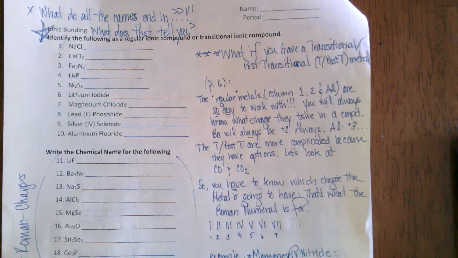Aluminum will always be +3. Lithium will always be +1. Francium will always be +1. You will always know those.